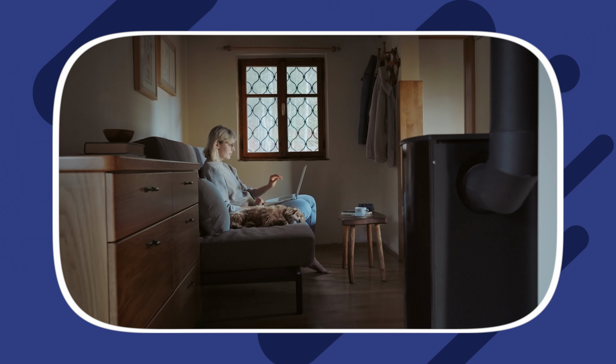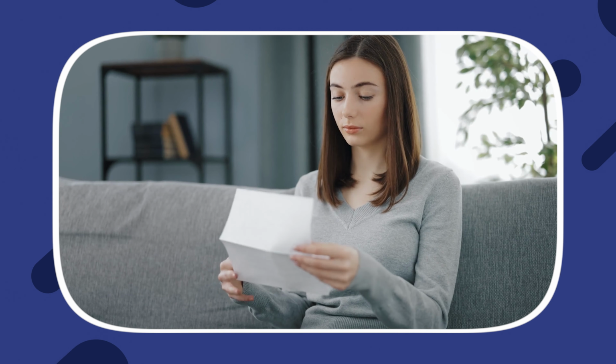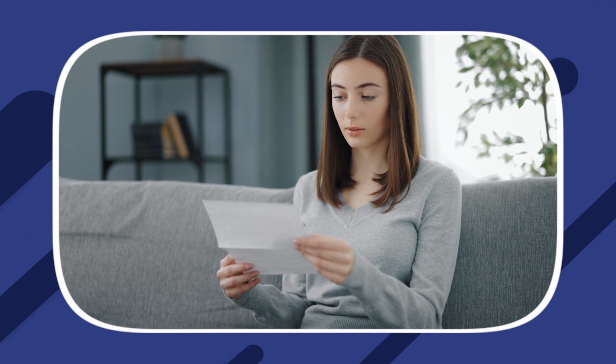Next, the notice to cure or quit. Got a tenant with an unauthorized pet? This notice gives them a time frame to fix that lease violation or face eviction. Again, always follow local laws and guidelines.